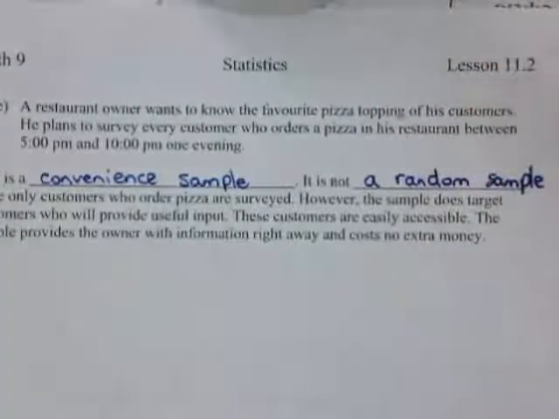If he was asking those who were ordering pastas and salads and hamburgers and whatever else you can think of what their favorite pizza topping is, well, then that would be considered a random sample because he's asking people who have no potential interest in pizza that evening, or maybe even at all. Who knows? So you want to go with convenience sample because he's asking people who order pizza, and they're really easy to access.